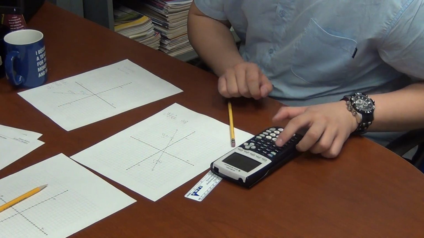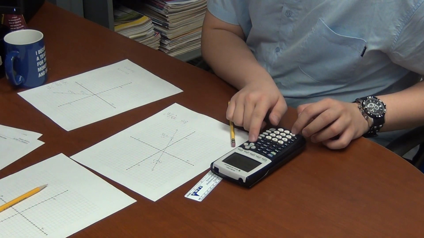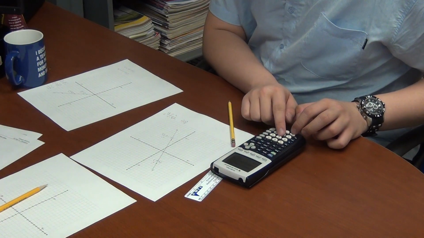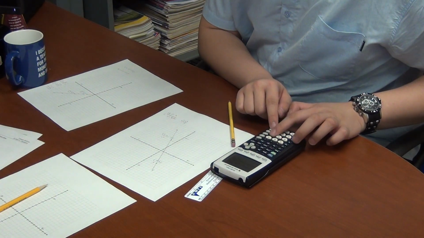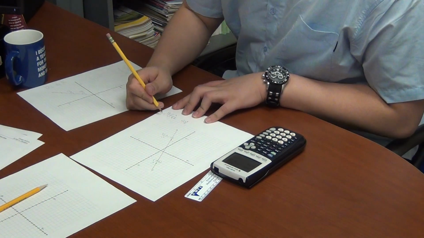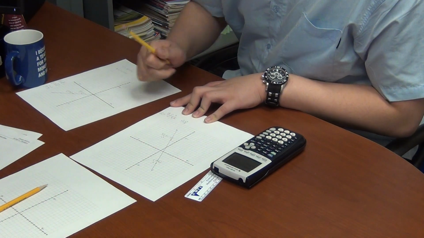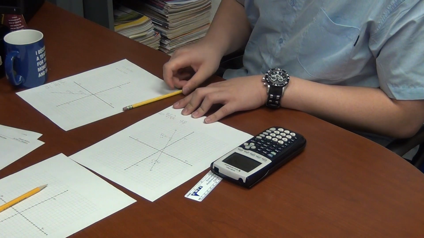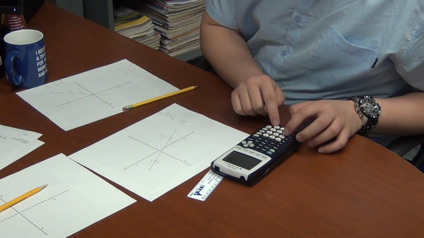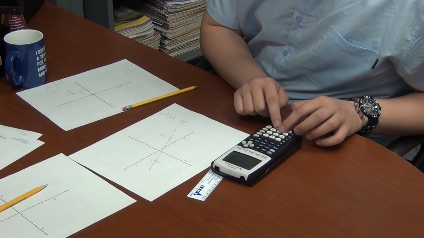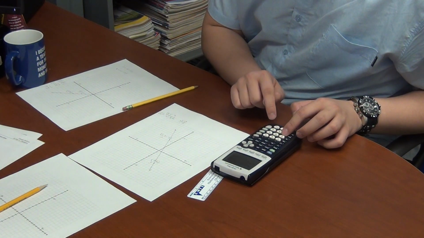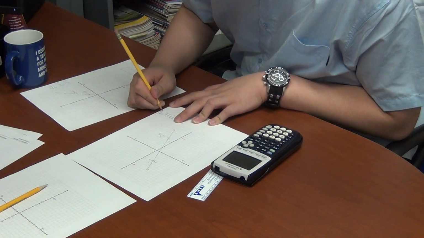And I tend to go to my calculator, even though these are calculations that I could do by hand, just to be more accurate, and also I'm not too great at my mental math. So on the top I have negative 12.5, and on the bottom I have 2 minus negative 4, that's 6.